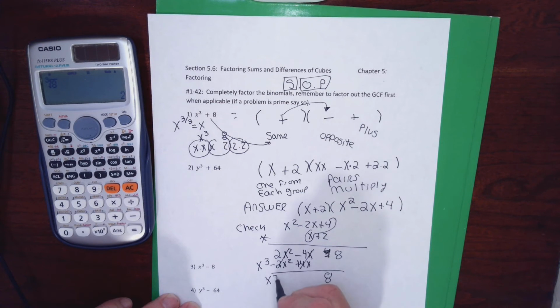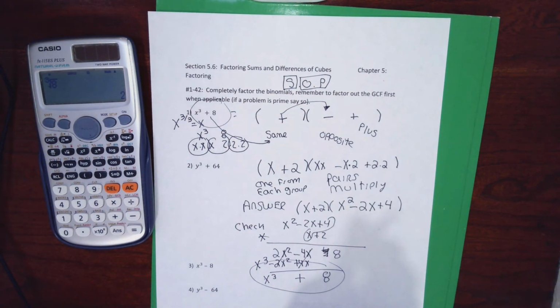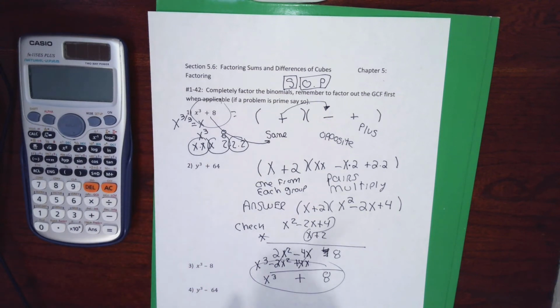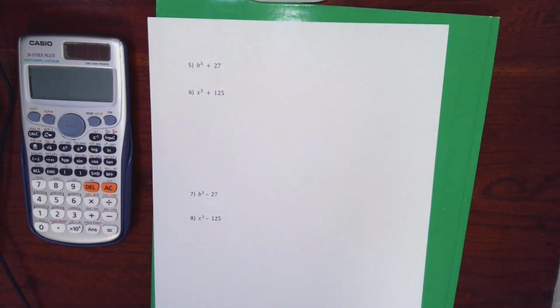Bring down the x cubed. I need a sign here, and because the 8 is positive, I'm going to put a plus sign. It's not worthy of a minus sign. If I look at the original problem and what my checking did, I know my answer is correct. So these are really ugly in terms of how they look, but eventually they're just not that bad to factor. We'll do a handful of problems, but not all 40.